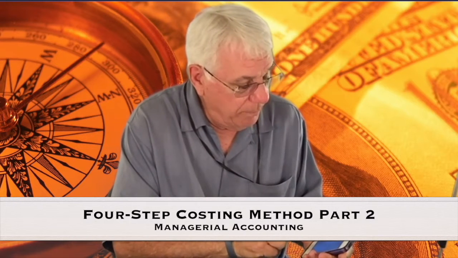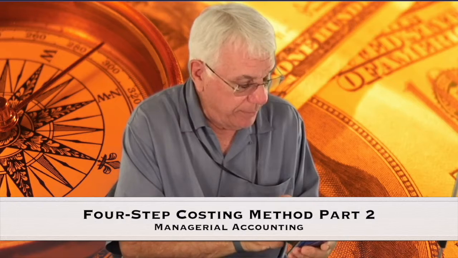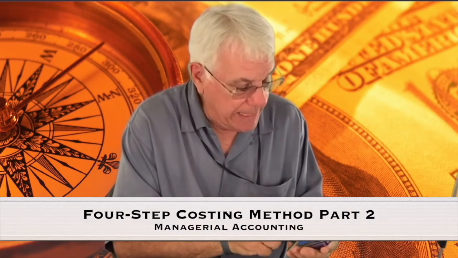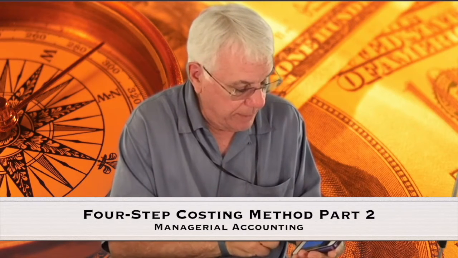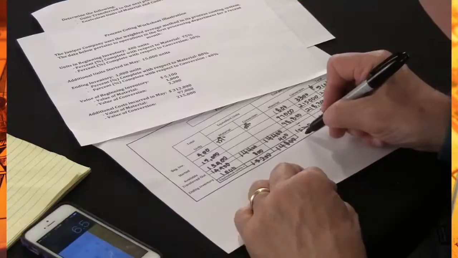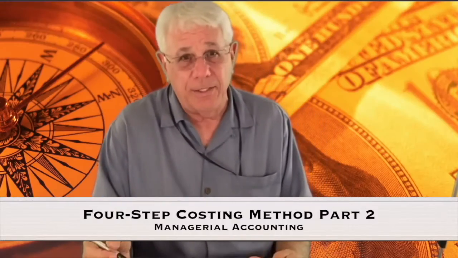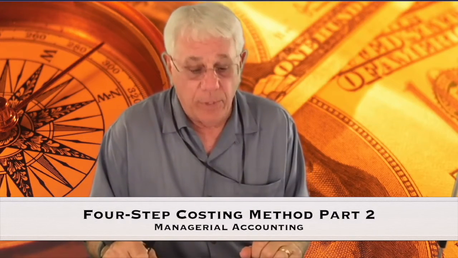And any calculator will do, even this cheapo one that I get with my iPhone. And I'm going to take that $98,800 and divide it by 15,200. And I'm going to get $6.50 is the cost of the material in this product that we incurred in total per equivalent unit.